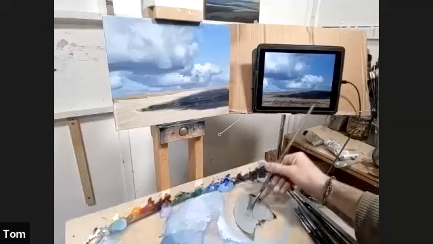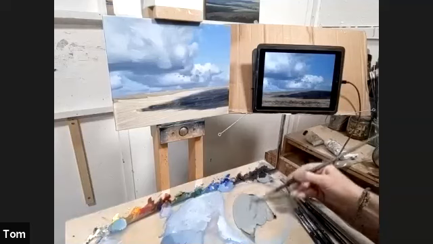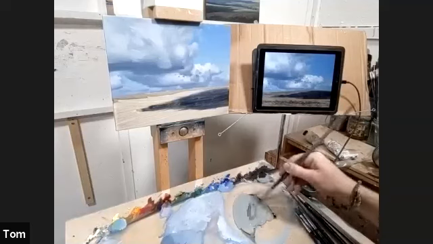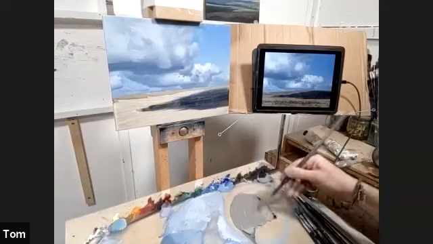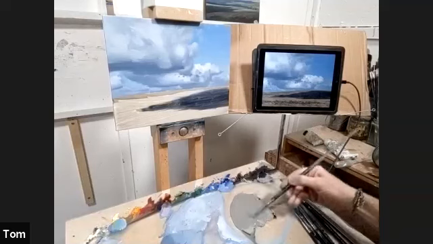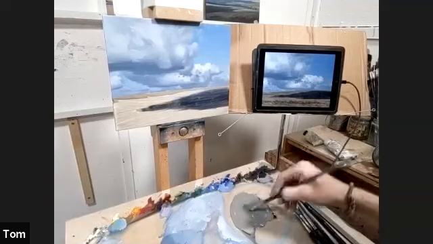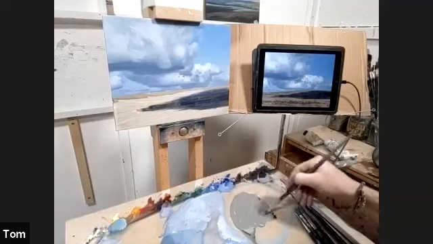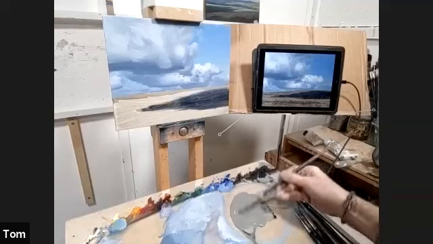Now, tonally, it's very close to the sky. I know it's a completely different color, but tonally it's very close to the sky. I just added some burnt umber in that to warm that up. So that was white, burnt umber and ultramarine. Well, because the blacks make burnt umber and ultramarine.